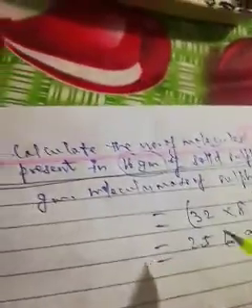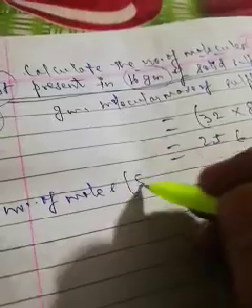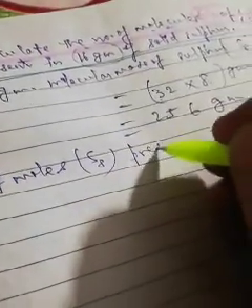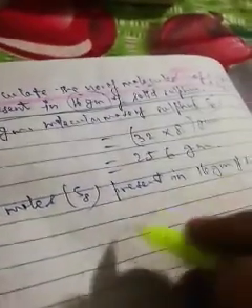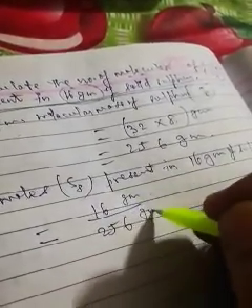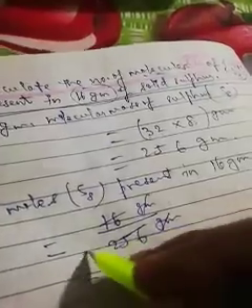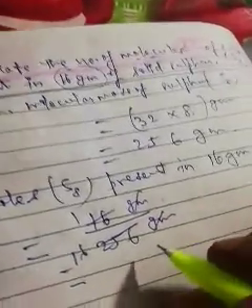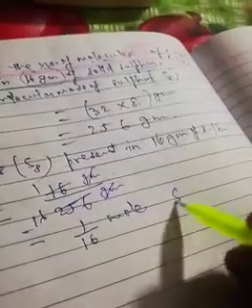So how many moles are there in 16 gram? It will be 1 by 16 mole of S8.